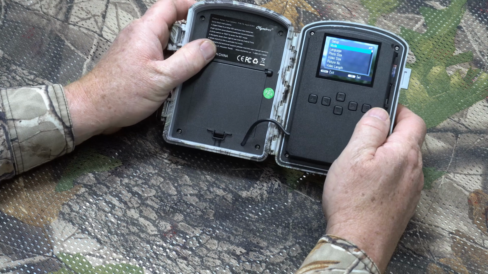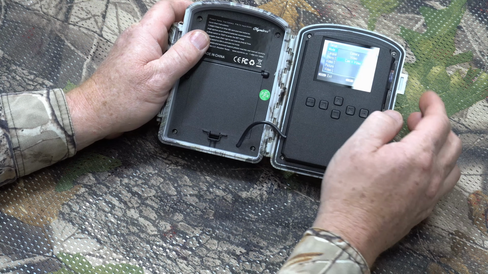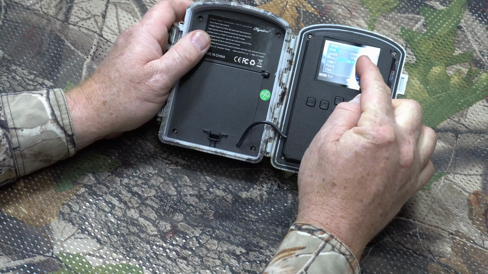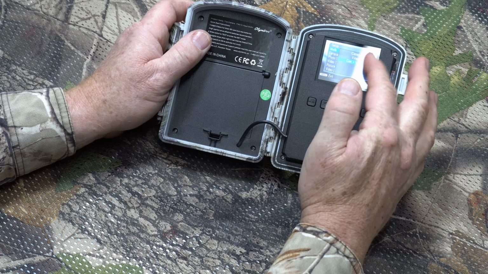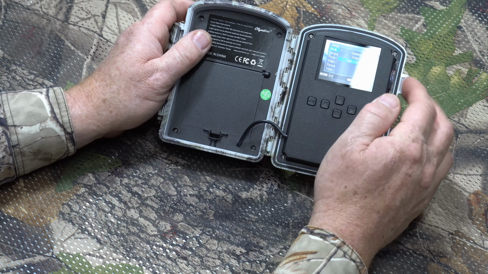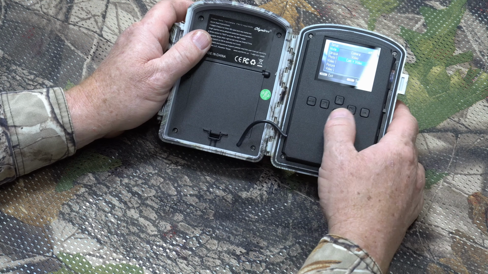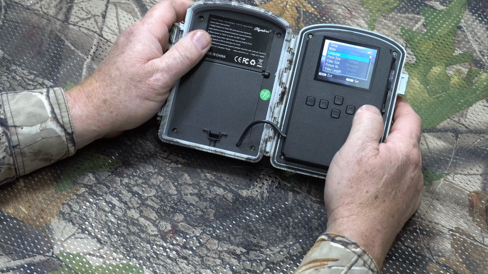All right, so first up in the menu is the mode. You click on that and you have the option of camera, video, or cam and video. In camera mode, it'll take pictures. In video mode, it'll take video only. But in cam plus video, it'll take pictures and video. Okay, so that's what I like. We'll leave that there. Language.